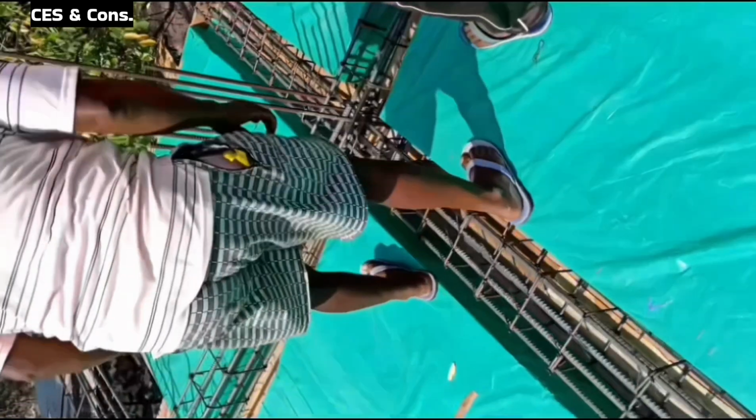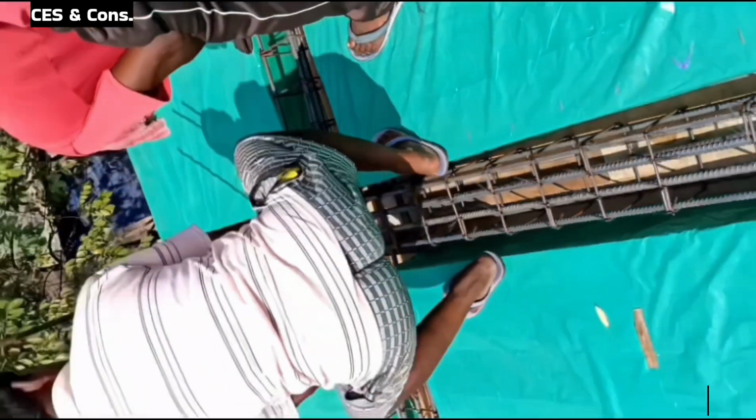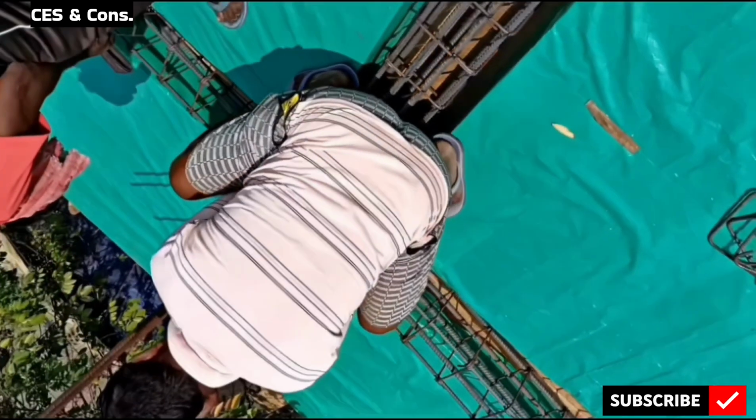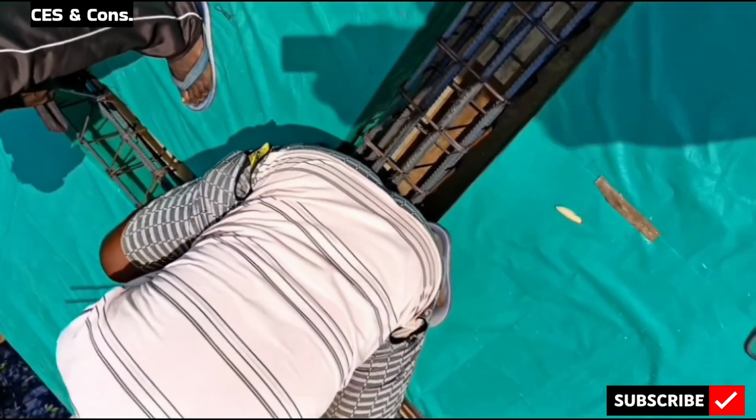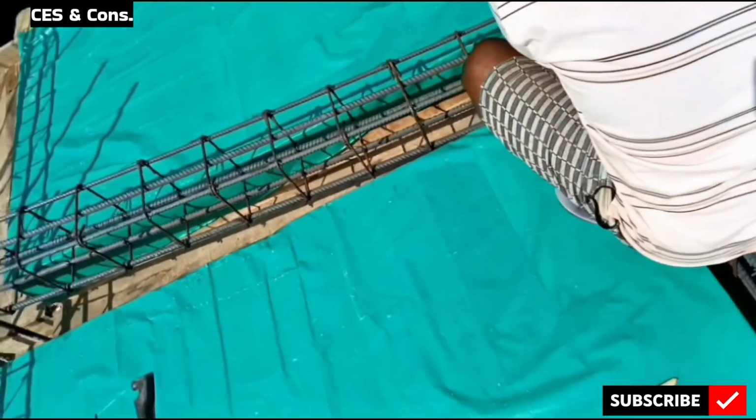Friends, as I told earlier, all the longitudinal bars, top and bottom, should be extended at both the ends in the form of an L shape, upward or downward. This L shape part of the reinforcement is called development length.